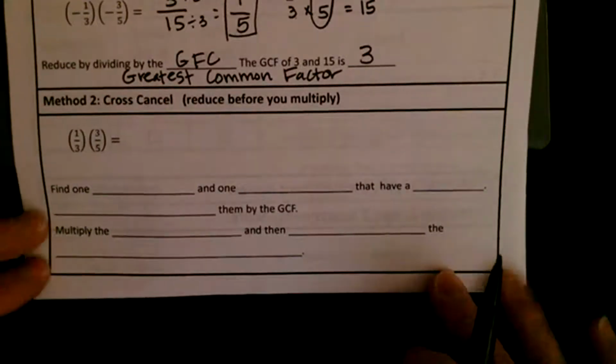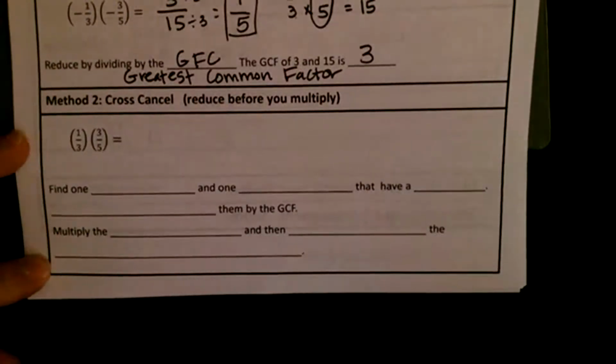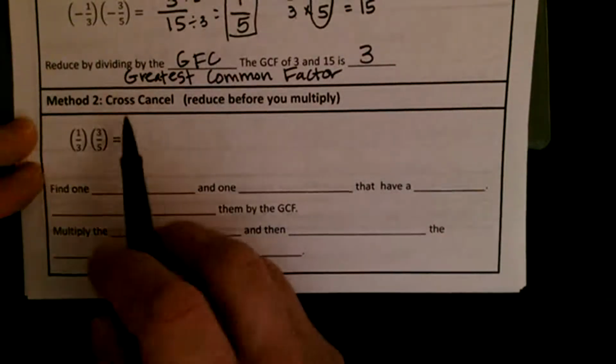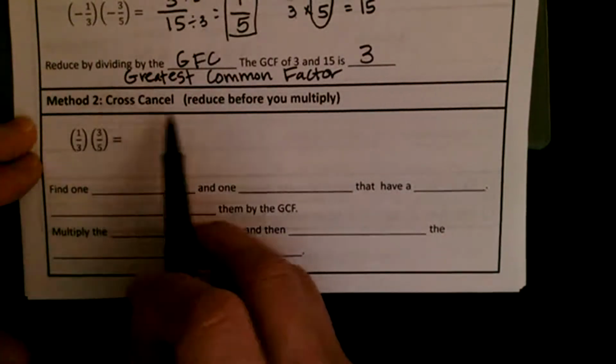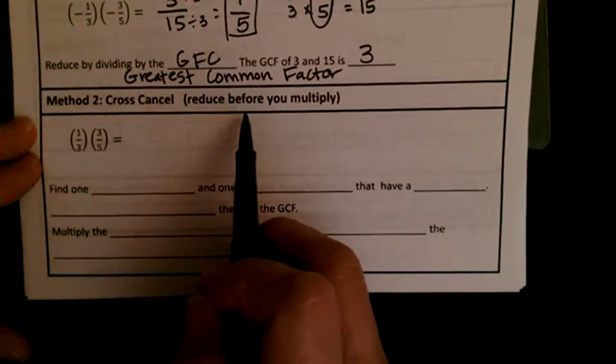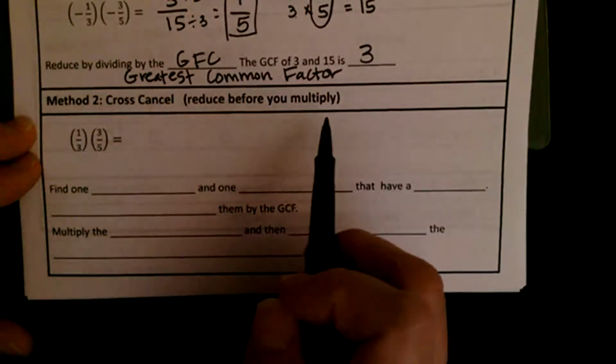Sometimes this is easier because you're dealing with smaller numbers. After you do the multiplication, you've got big numbers in your answer. So if you do the simplifying or reducing before you multiply, sometimes you can be dealing with smaller numbers. The second method is called cross canceling. It means you reduce before you multiply.